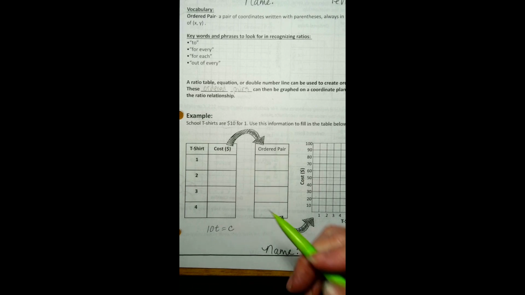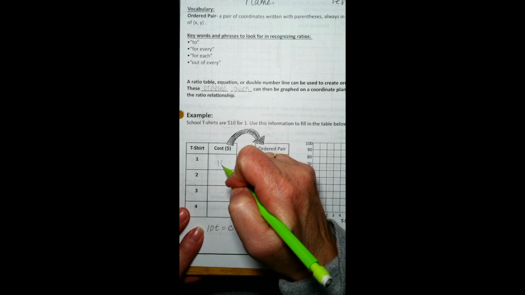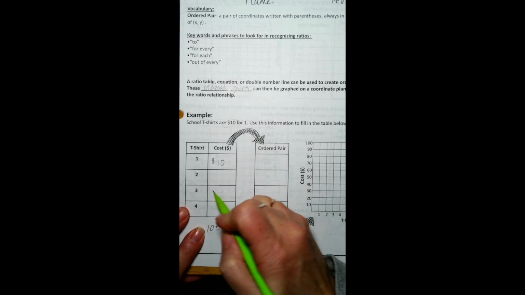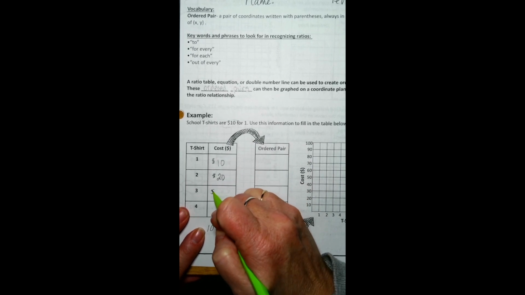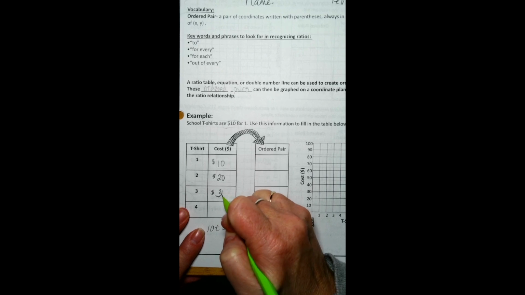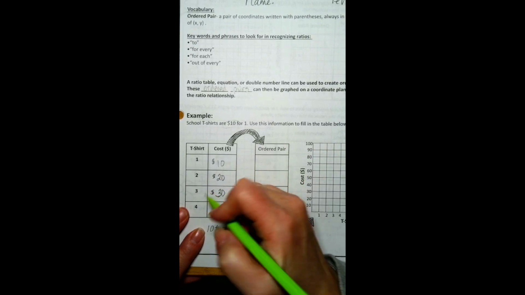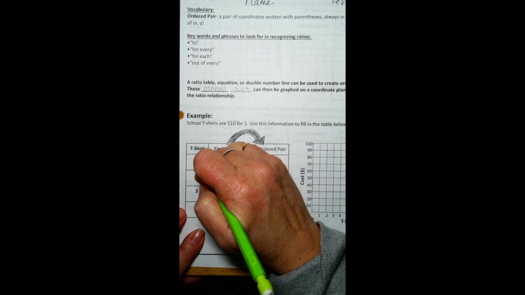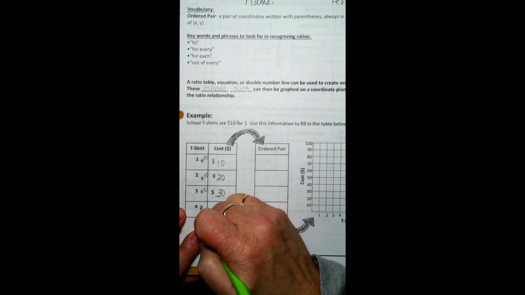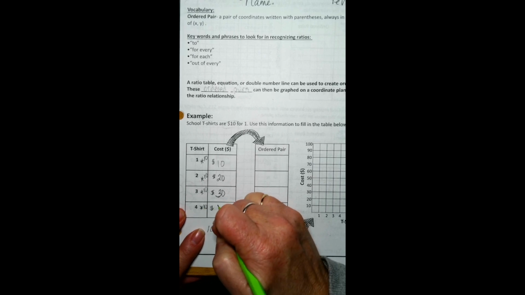So if one t-shirt is $10, then two t-shirts are $20. Three t-shirts are $30 because it's times 10 on each of these. Each one is 10. So 4 t-shirts is $40.